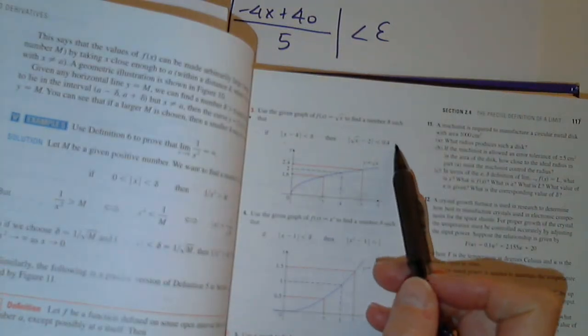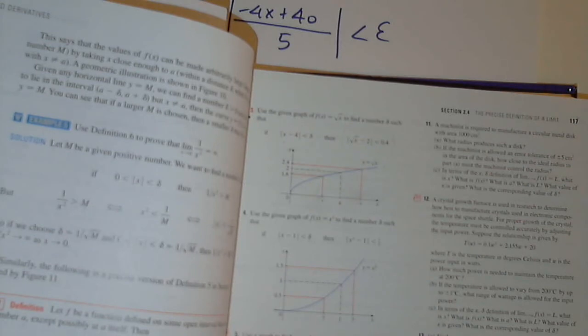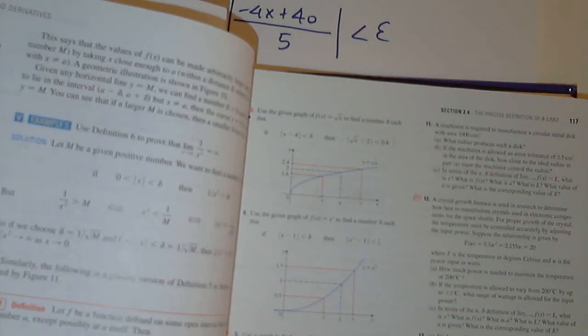Exactly how we started on all our problems. We start from the end. We start from the absolute value of the function minus the limit less than 0.4, in order to solve the inequality and determine this point. Decide which one it is. Okay, ready?